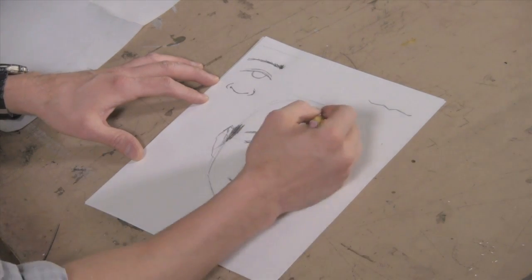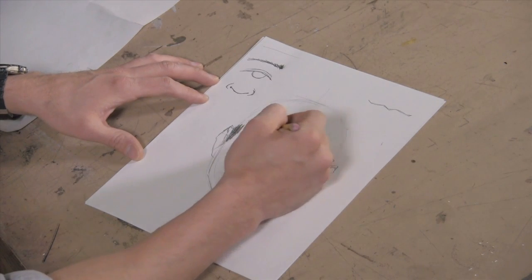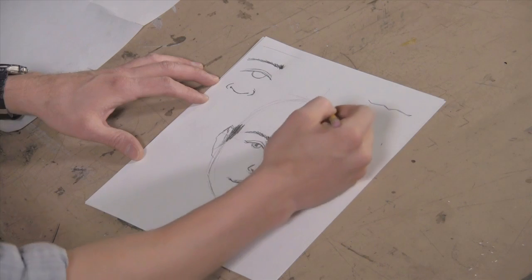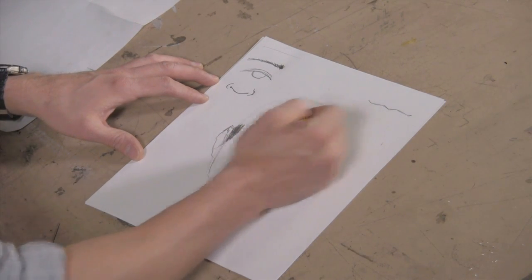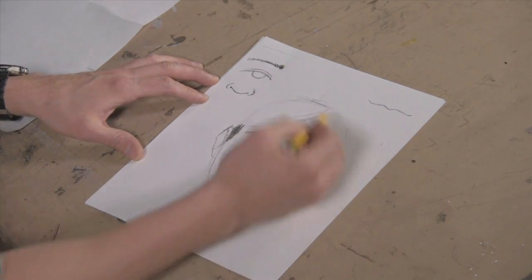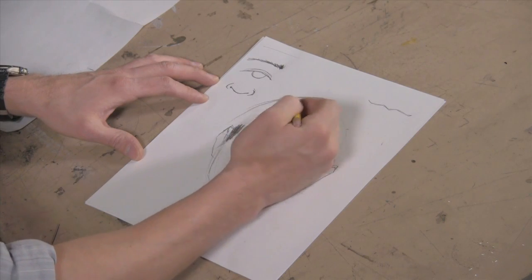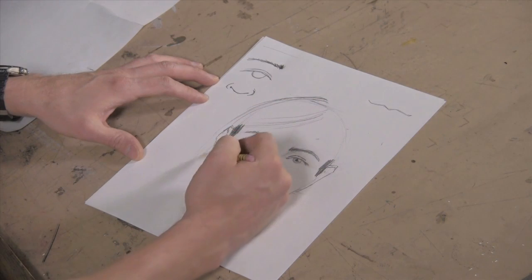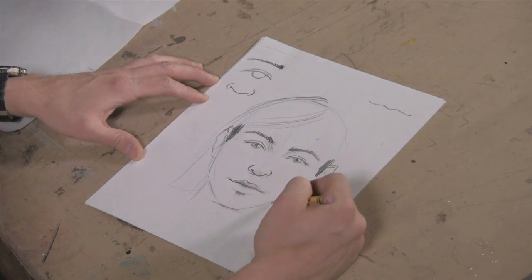I'm going to give my figure some bangs that originate from the side here, and sweep those lines for the hair in. The hair is actually going to be a little bit above this top line of the skull. So I'm going to define my hair. I think I'm going to have just a short haircut on this female figure. I'll add some little lines here to suggest a neck.